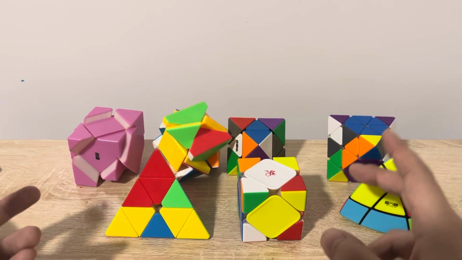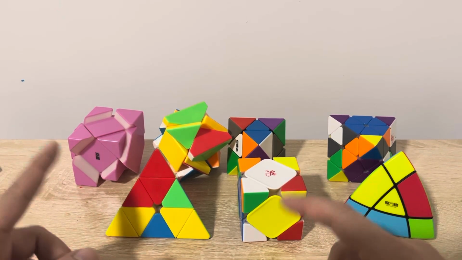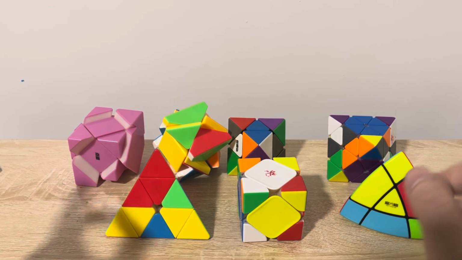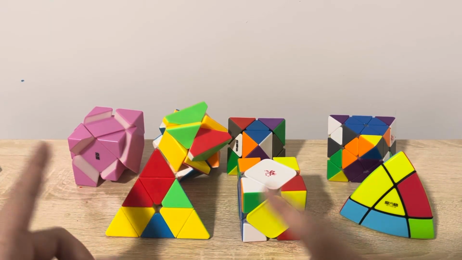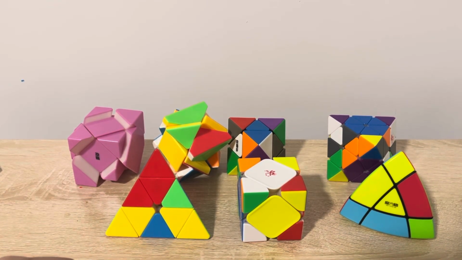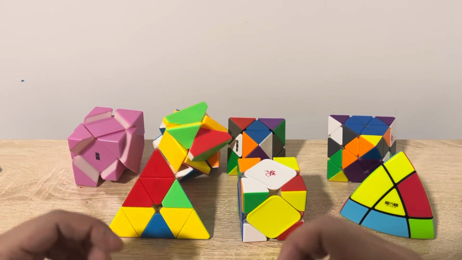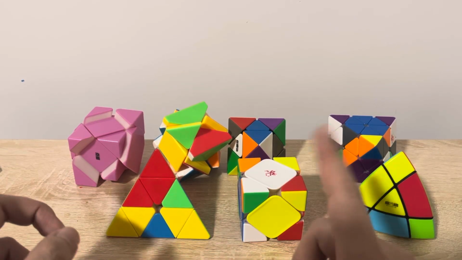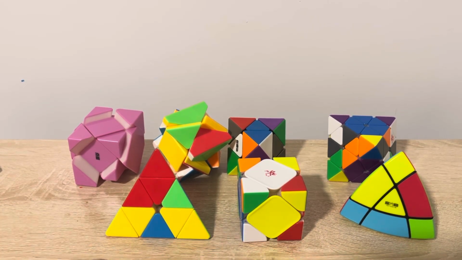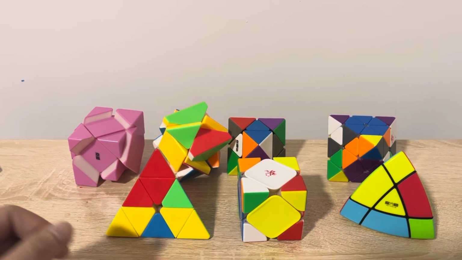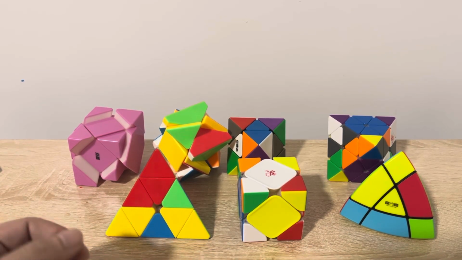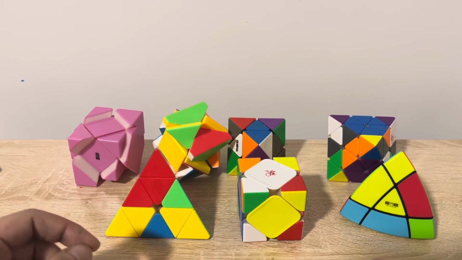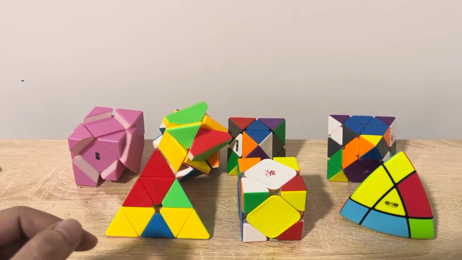So the first thing I'm going to explain is how these puzzles are related, right? If you take these puzzles apart, you'll find that their core mechanisms are all the same. They all have a tetrahedral core, which means the core has 4 spokes connected to 4 of the corner or center pieces. Of course, the most common puzzle form with this mechanism is either the cube or the pyraminx.